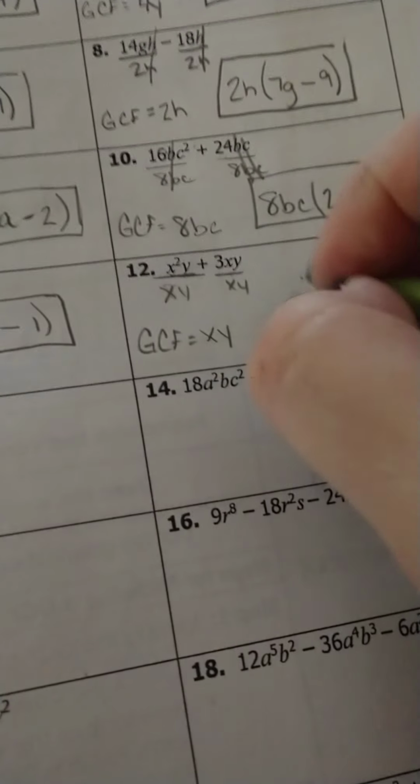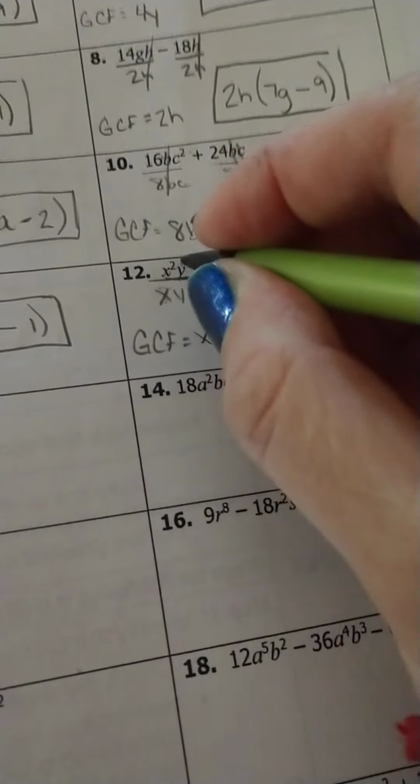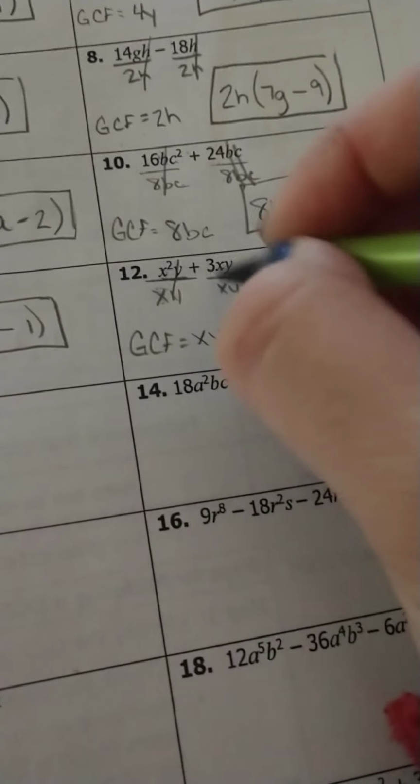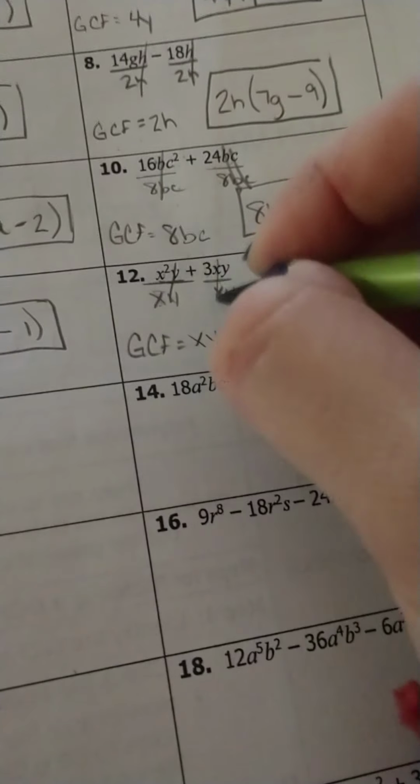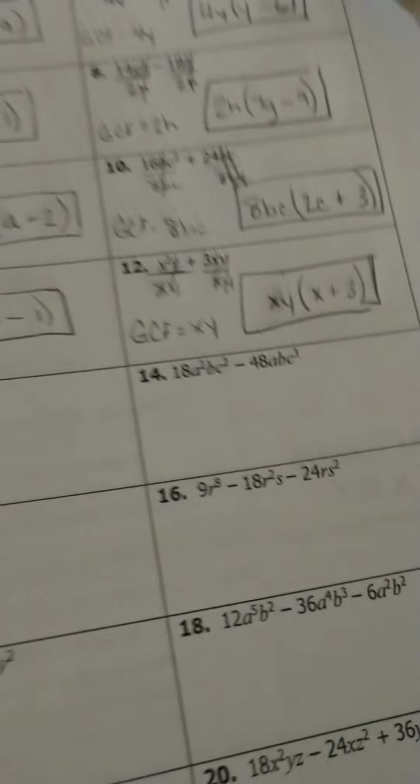Put the xy out front. X squared divided by x is x. Y over y cancels. Plus 3 over nothing is 3. X over x cancels. Y over y cancels. So xy times the quantity, x plus 3.